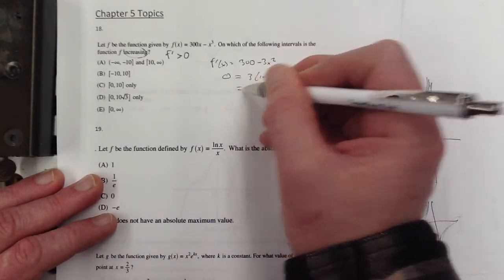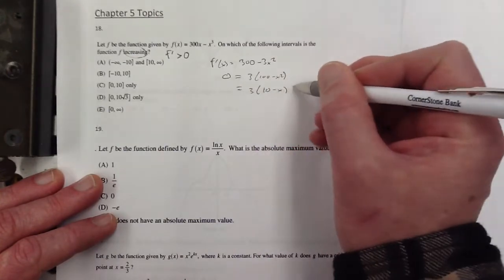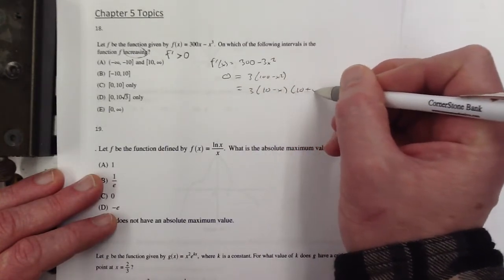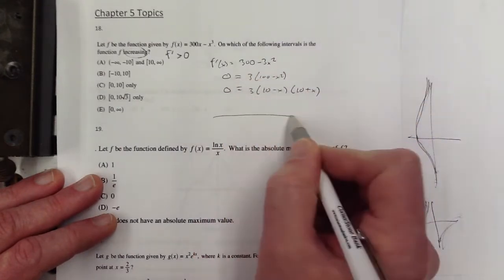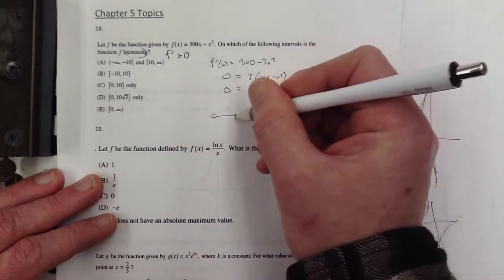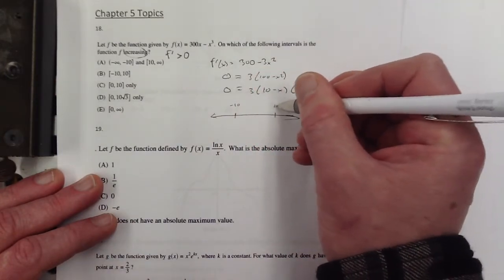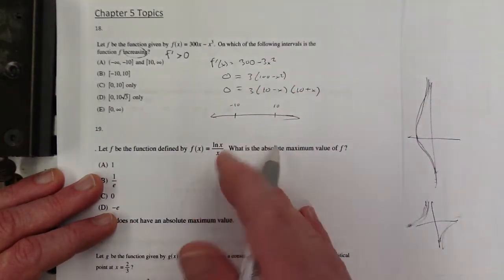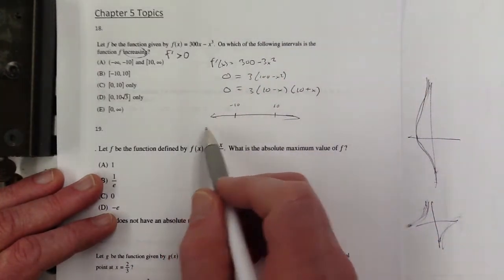And yes, you have to do algebra sometimes in calculus class. And so it switches signs at -10 and 10. There are different ways of doing this. You can just pick numbers.